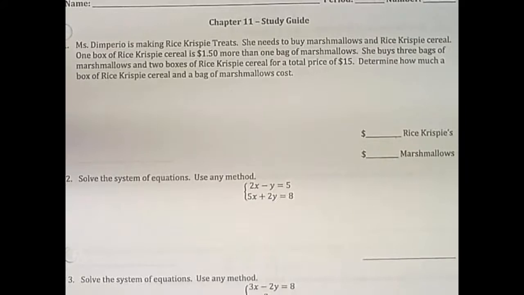Number 1 says Miss Imperio is making Rice Krispie treats. She needs to buy marshmallows and Rice Krispie cereal. One box of Rice Krispie cereal is $1.50 more than one bag of marshmallows. She buys 3 bags of marshmallows and 2 boxes of Rice Krispie cereal for a total price of $15. Determine how much a box of Rice Krispie cereal and a bag of marshmallows cost.